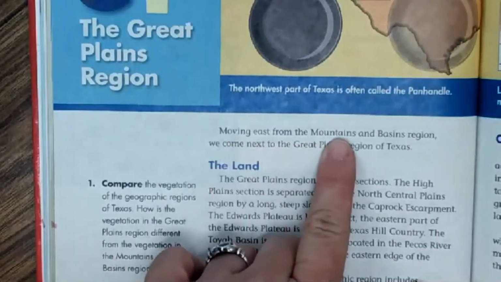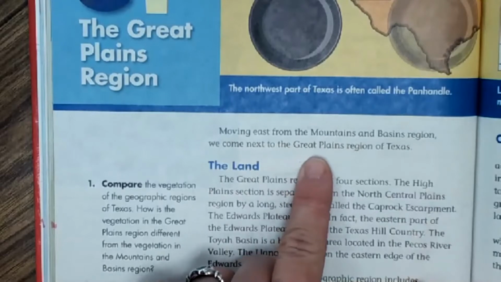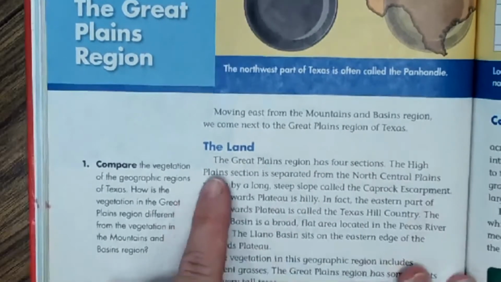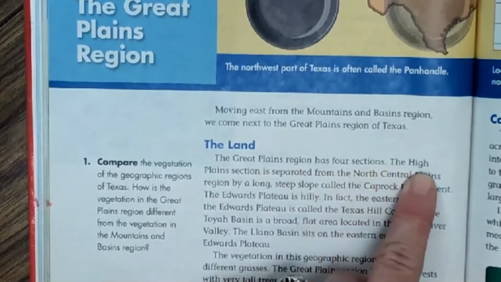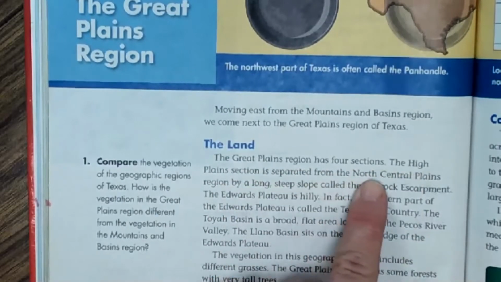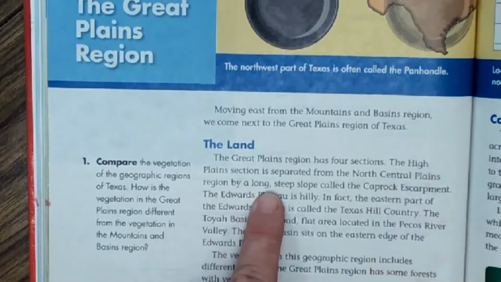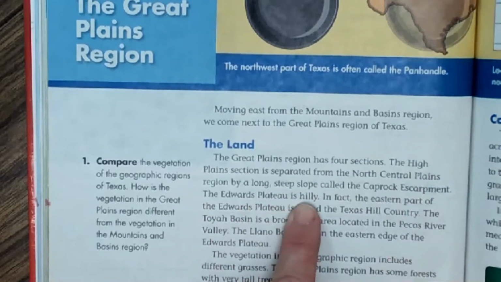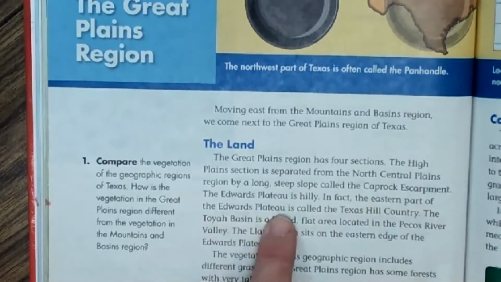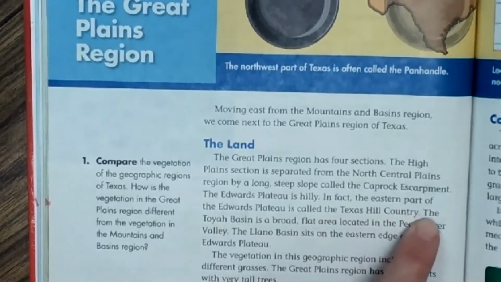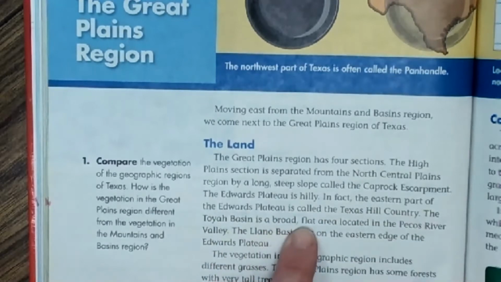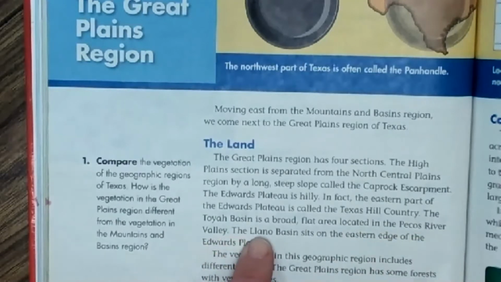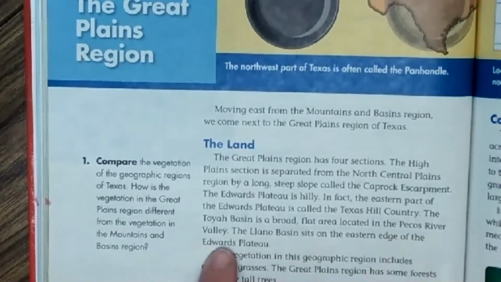It says, moving east from the mountains and basins region, we come to the next Great Plains region of Texas, the land. The Great Plains region has 4 sections. The High Plains section is separated from the North Central Plains region by a long, steep slope called the Caprock Escarpment. The Edwards Plateau is hilly. In fact, the eastern part of the Edwards Plateau is called the Texas Hill Country. The Toya Basin is a broad, flat area located in the Pecos River Valley. The Llano Basin sits on the eastern edge of the Edwards Plateau.